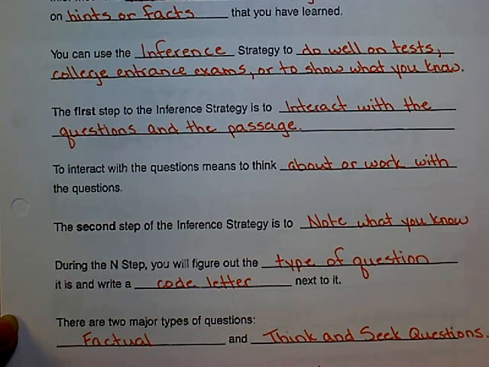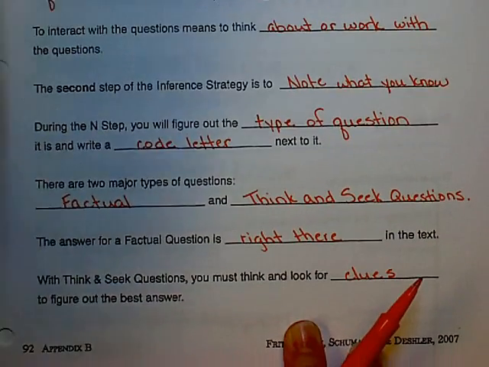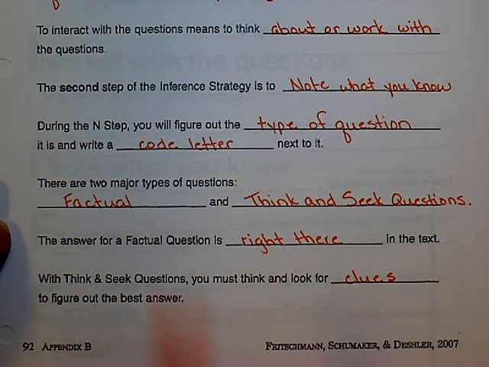Okay, so we filled out the first part of all your pages. Oops, I apologize. I didn't actually give you the visuals for that. So you filled out the first page of your Lesson 1 notes. Remember, we have factual and think and seek questions. The factual questions you're going to find right there in the text. And with the think and seek questions, you must think and look for clues to figure out the best answer.